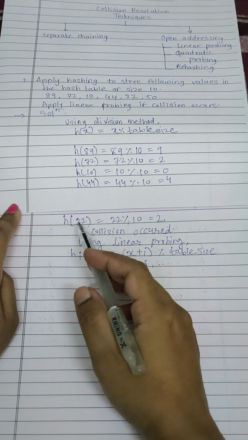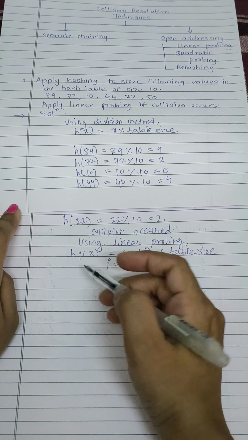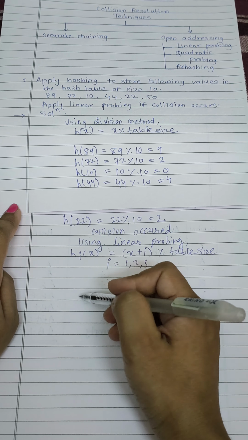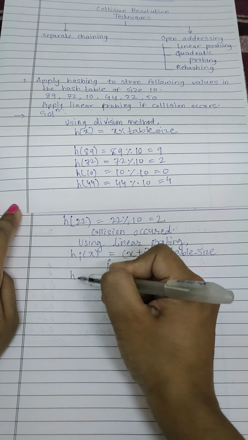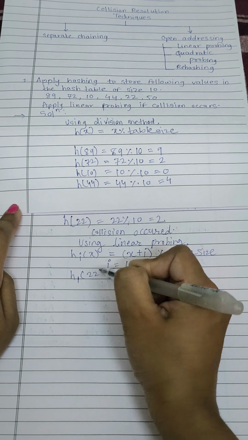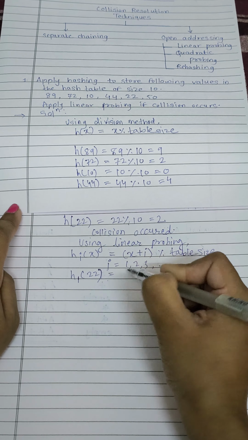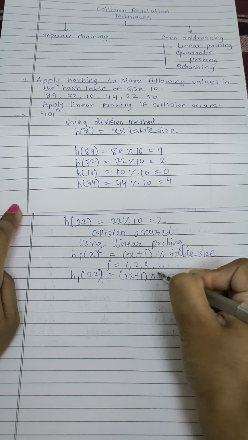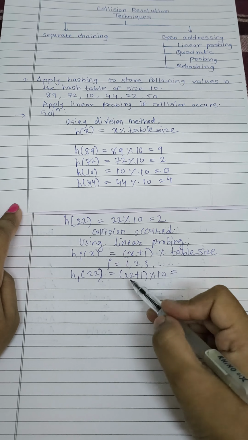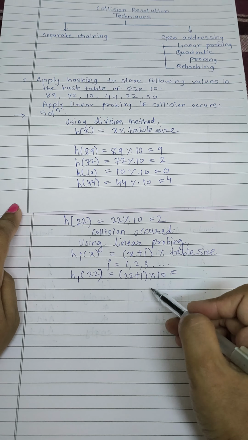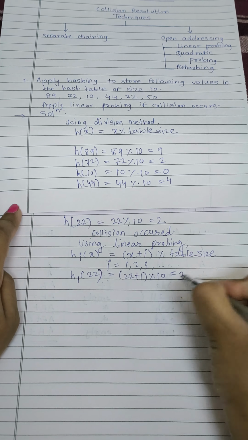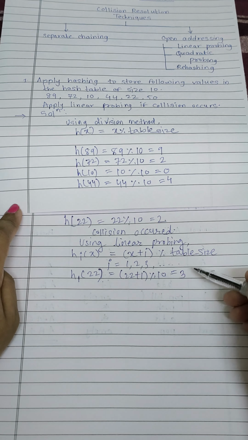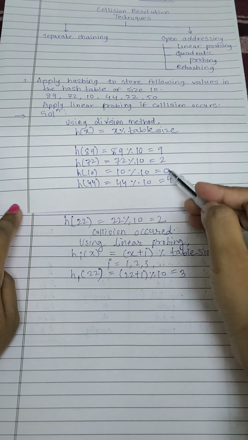Okay, so now I have to apply this formula on 22, as this is where the collision has occurred. So the first calculation I'll do is h1 of 22, with 22 plus 1 mod table size. So 22 plus 1 is 23, 23 mod 10 is 3. Now let's check if 3 is already used.